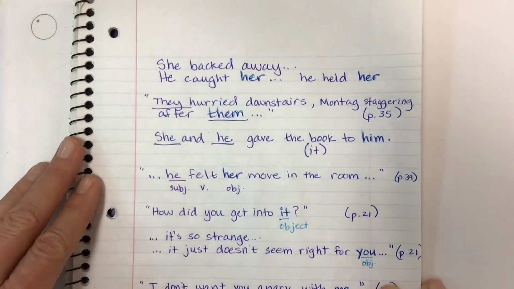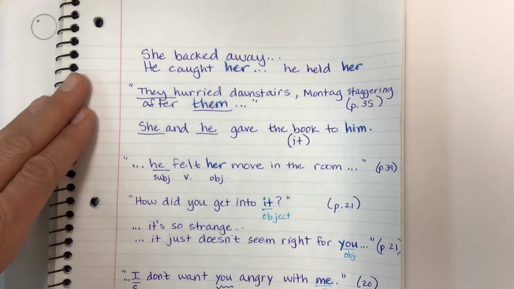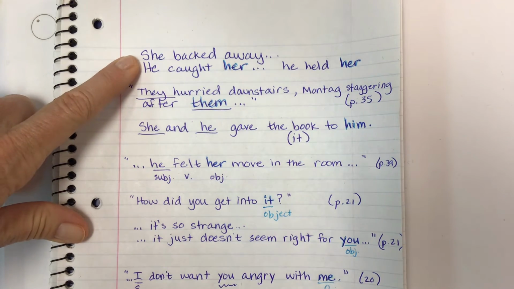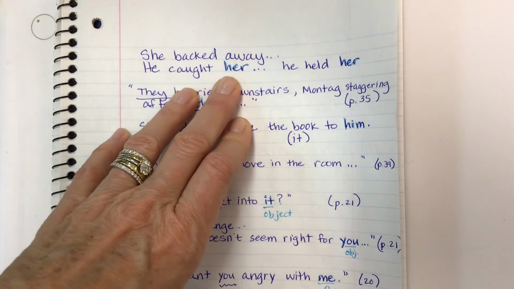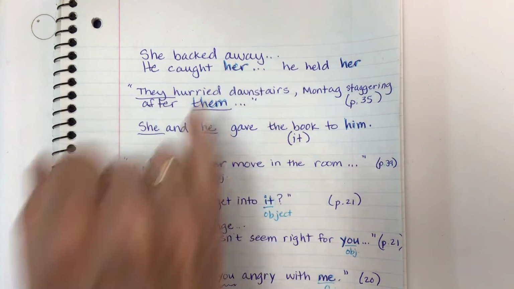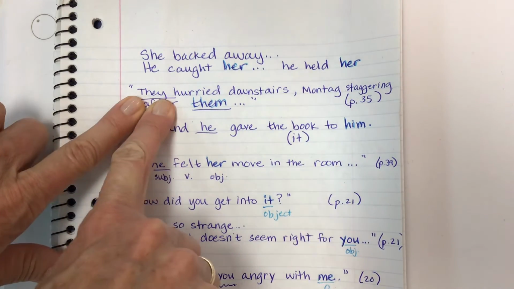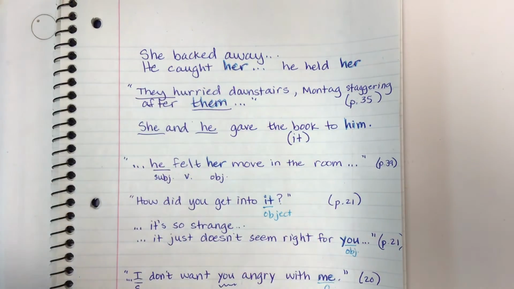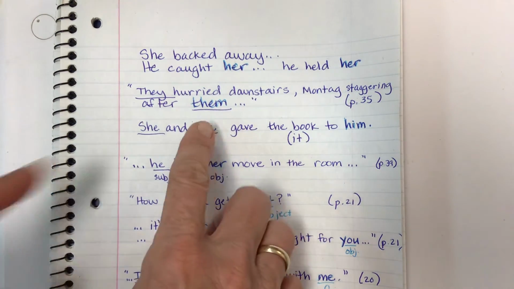Now, I do have a few examples. We're reading Fahrenheit 451, so I thought, let's pull some of these sentences apart and see how these are used. She backed away. There's your subject pronoun, she. He, subject pronoun, caught her. So, subject, object. He held her, subject, object. They, that's the subject pronoun. They hurried downstairs. So they're doing the action. Montag staggering after them. That's the object.